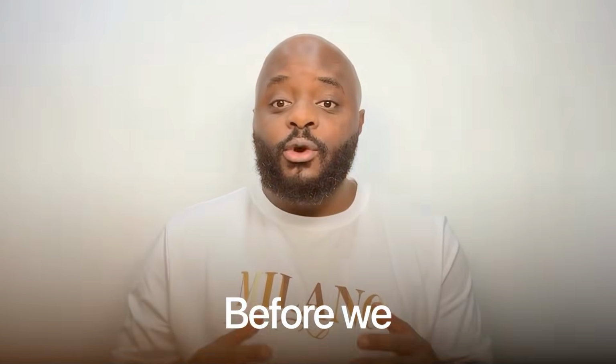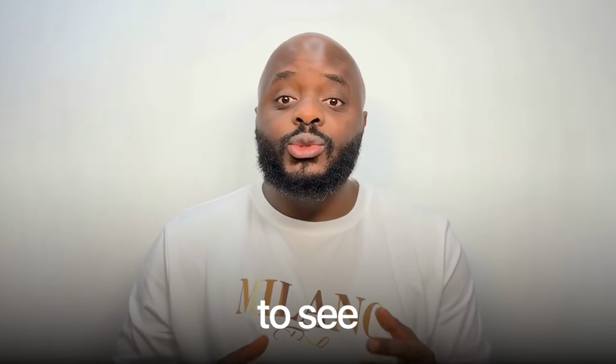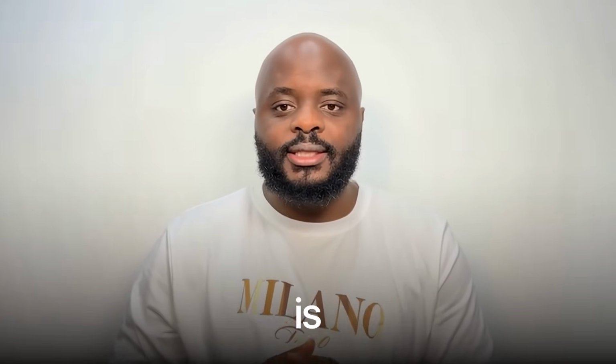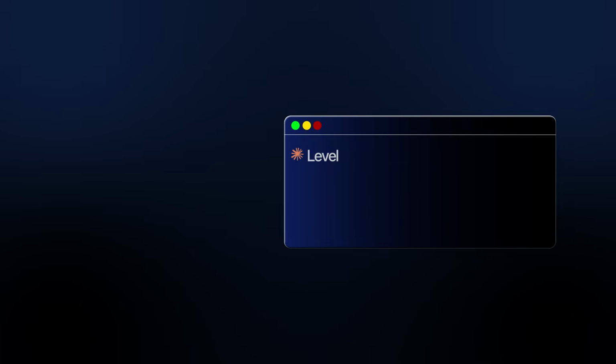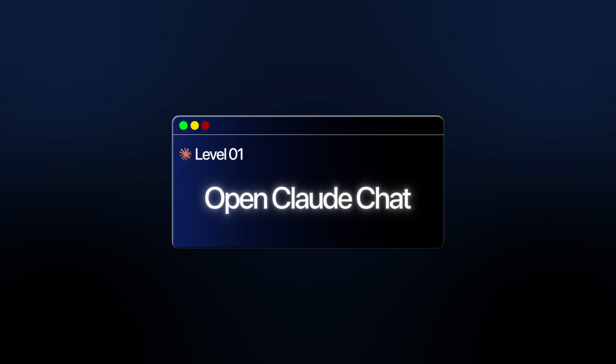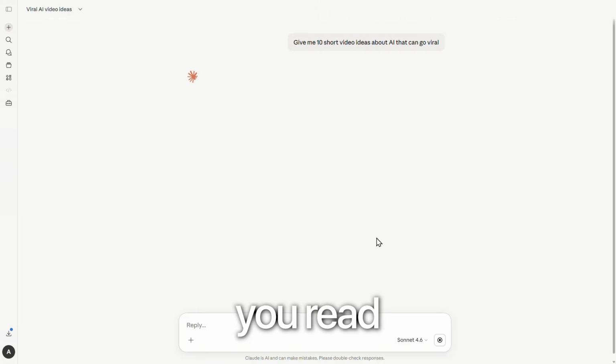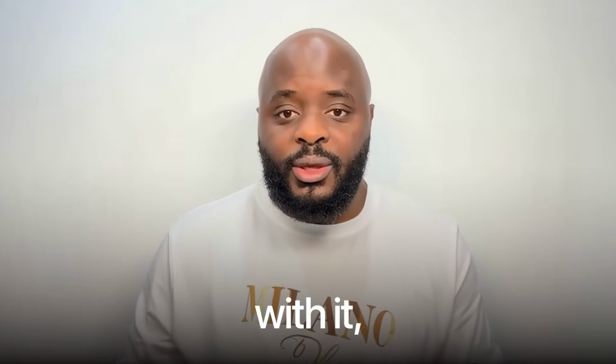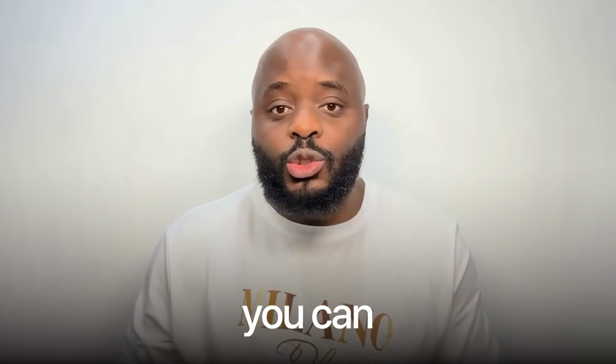Let's get started. Before we touch Cowork itself, I need you to see where you actually stand right now, because most people assume they're further along than they are, and that assumption is exactly what's keeping them stuck. Level 1, you open Claude Chat, you type something, you read the answer, you copy it somewhere. That's the whole workflow. Nothing wrong with it, but that's the least you can do with Claude.